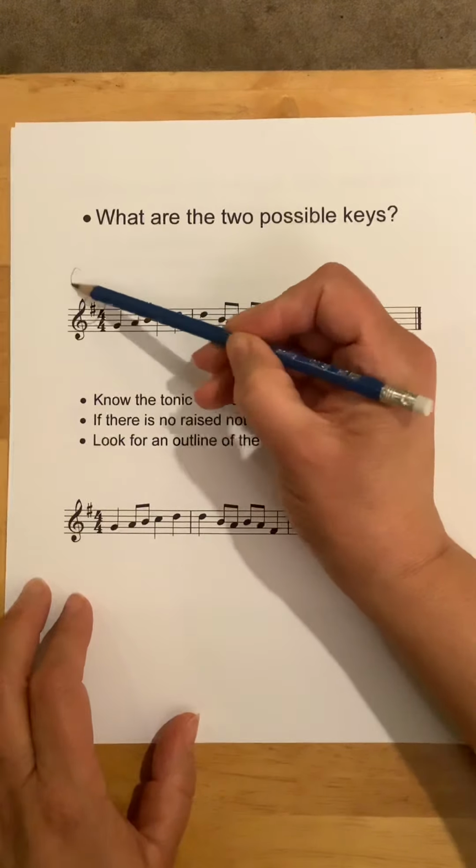Obviously there are a couple of notes that are the same, but the note that's not the same is really important. If there's no raised leading note, try the major key first. Check that one out first, and look for the outline of the tonic triad. Our major key, if it is, would be G, B, D. I see G, B, D, D, B, B, B, B, G, all over the place. In the very beginning, you can see G, B, D right there, outlining the G major triad. This is definitely G major.